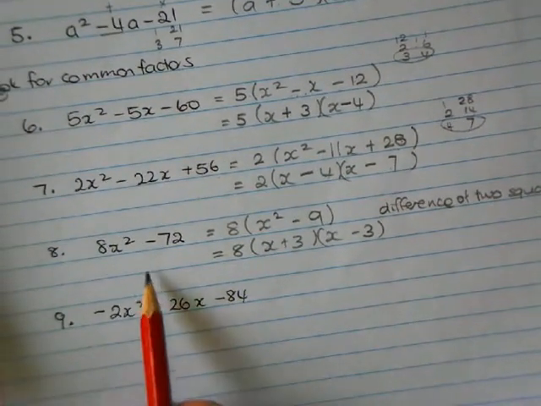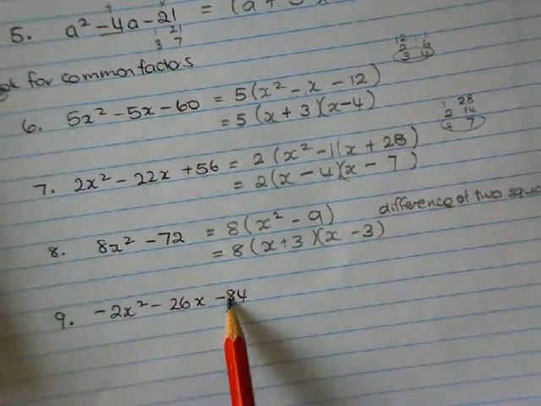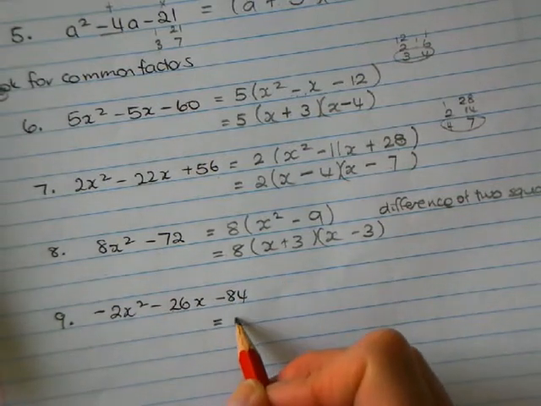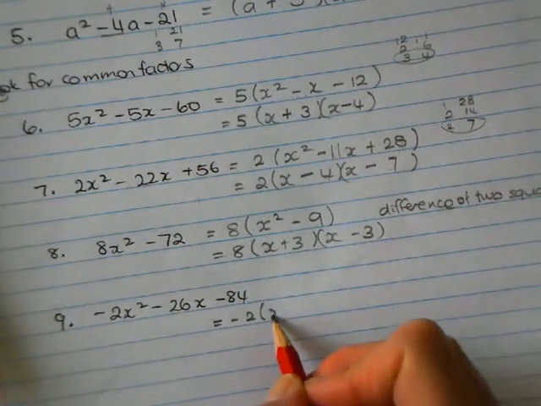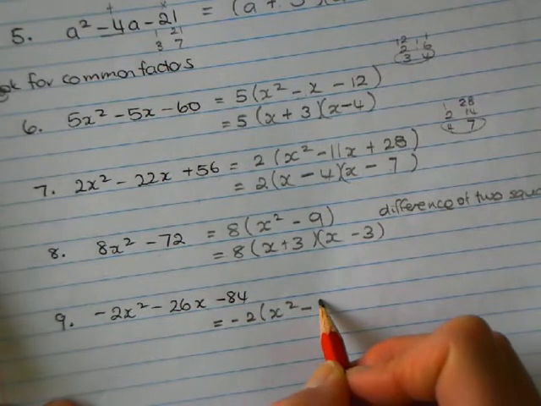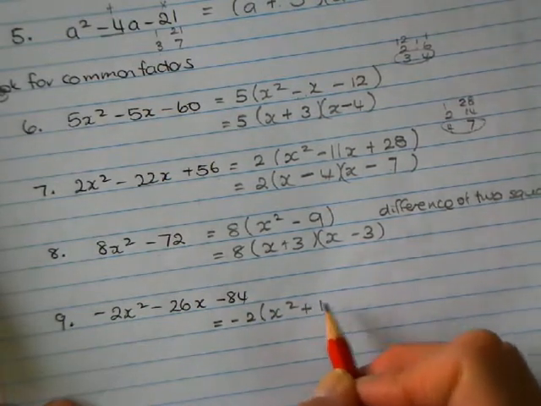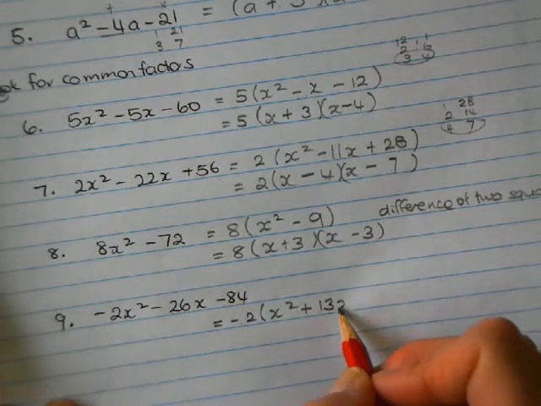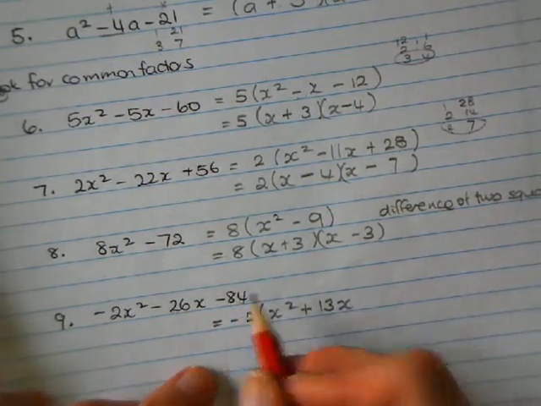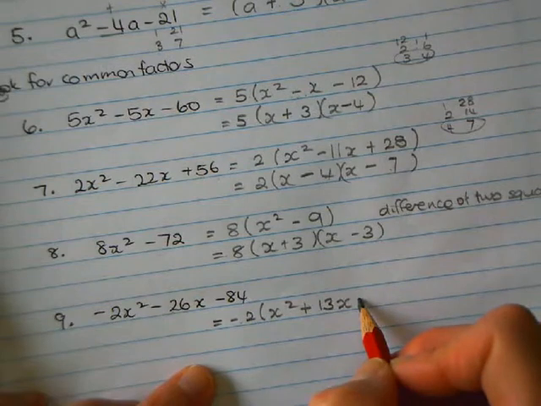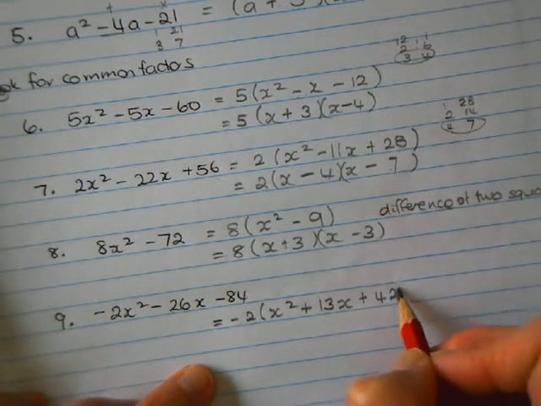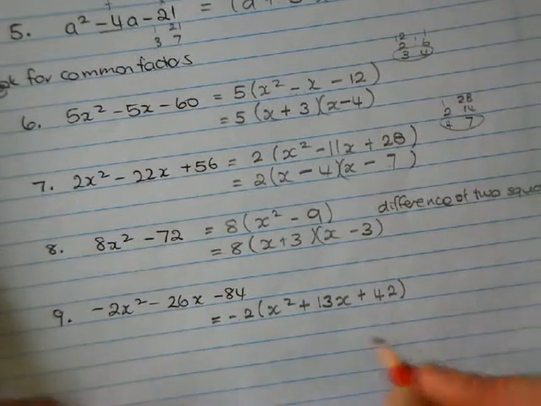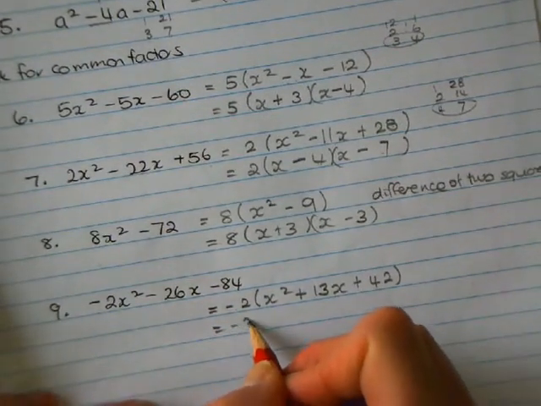The last one here we've got is minus 2x squared, minus 26x, plus 84. So first of all, I take my negative 2 at the front. x squared, actually no, plus 13x, because negative 2 times 13 is negative 26, and then I'm effectively halving this, so that's going to be plus 42. Right, set up my two brackets.